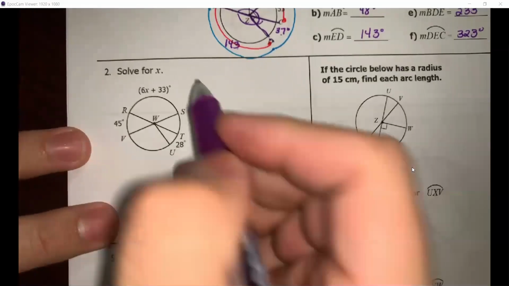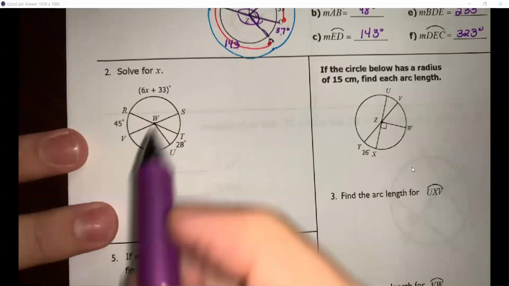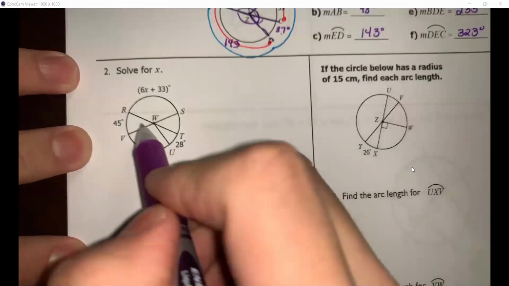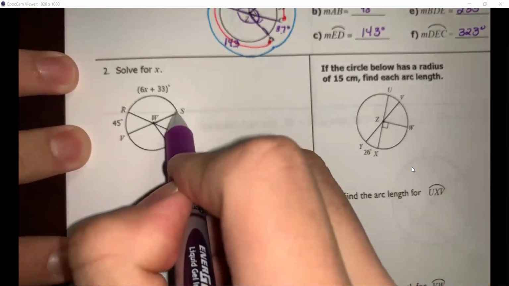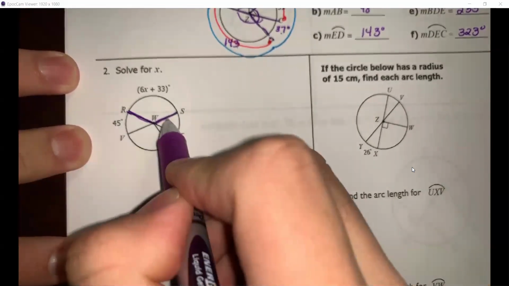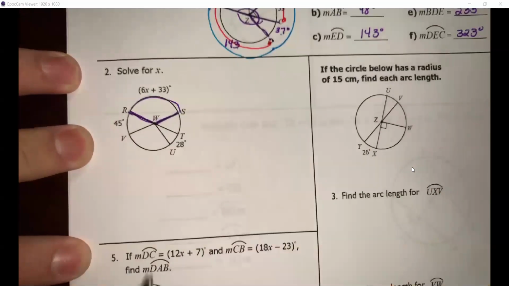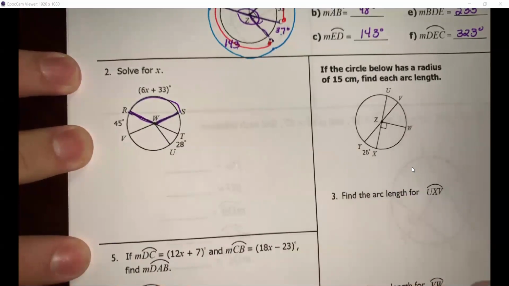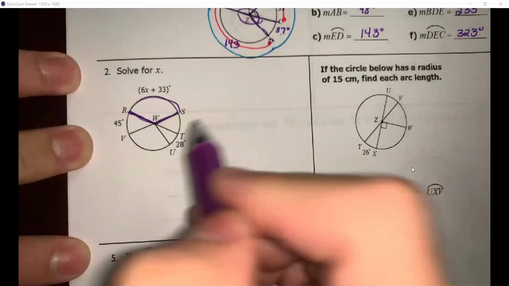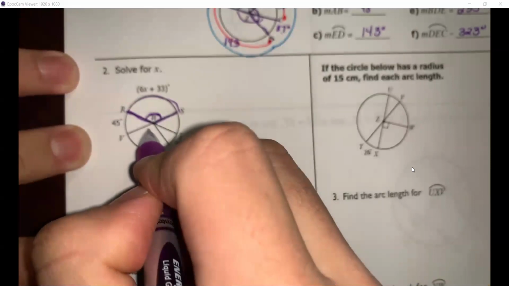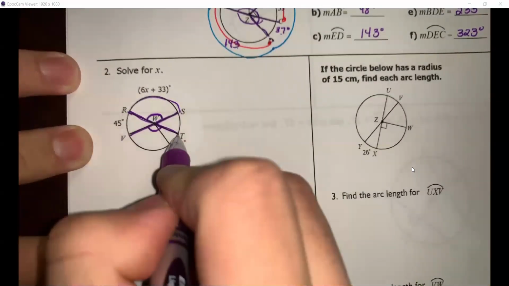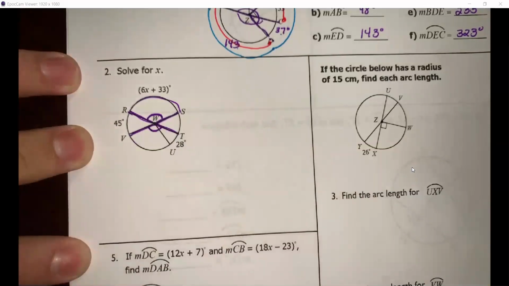All right, so if I look at example number 2, now I'm going to use some algebra with that concept of central angles. So here I know that this arc right here is connected to the expression 6x plus 33. So one of the properties that you need to remember about angles in general is that this angle is the same as this one, right? Because of vertical angles. It makes a perfect X right there. So these opposite angles are the same.